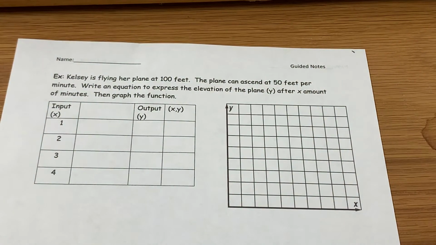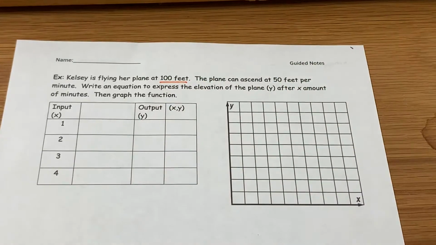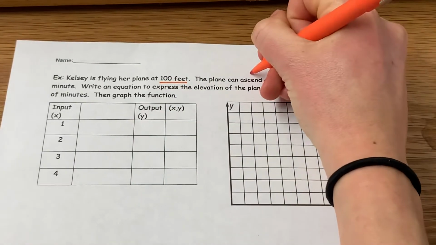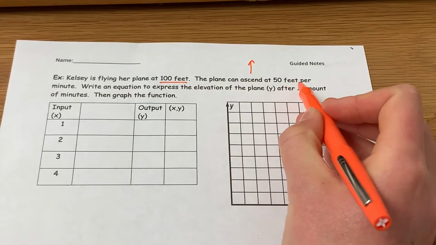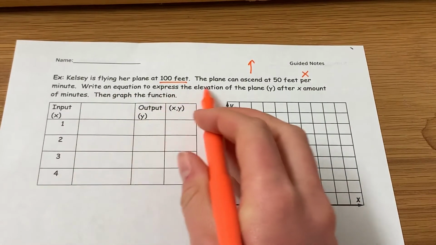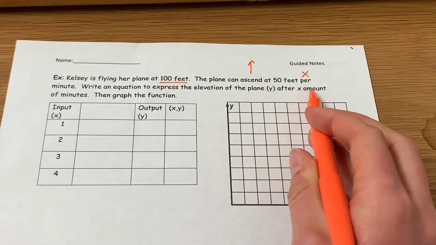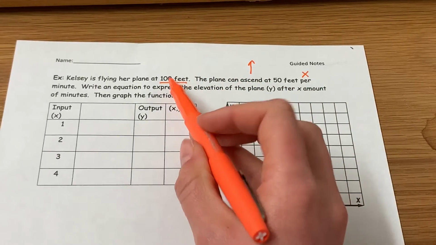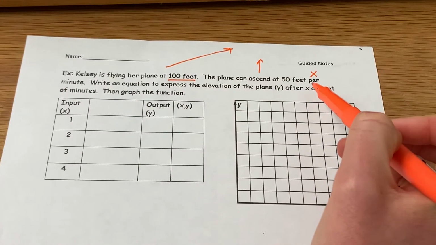Okay. Kelsey is flying her plane at 100 feet. The plane can ascend, let's go up (descend is go down, ascend is go up), at 50 feet per minute. Write an equation to express the elevation of the plane y after x amount of minutes. Okay, so we're starting at 100 feet, and then each minute we are ascending at 50 feet per minute.